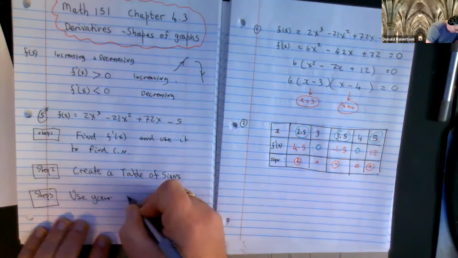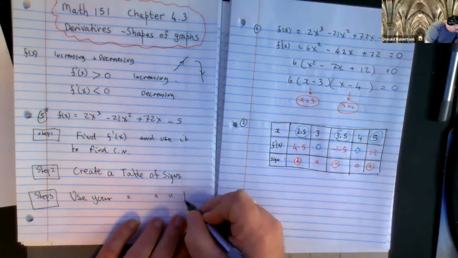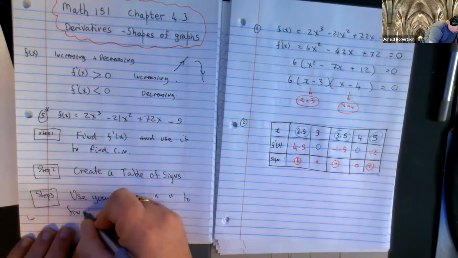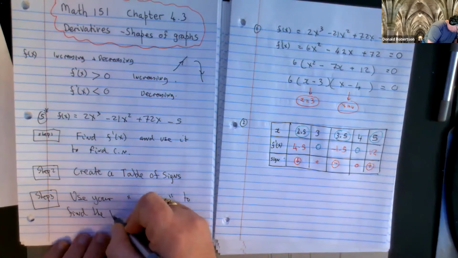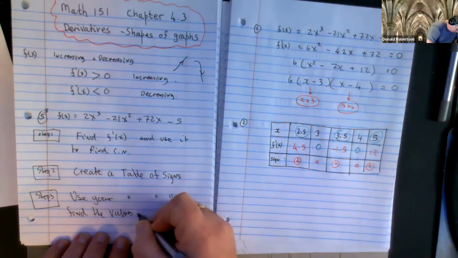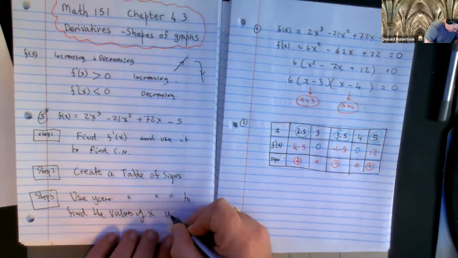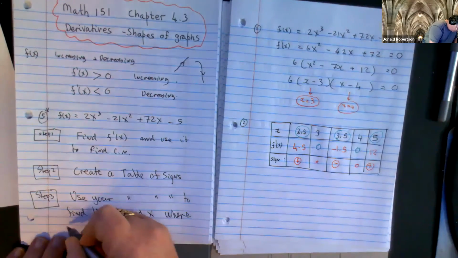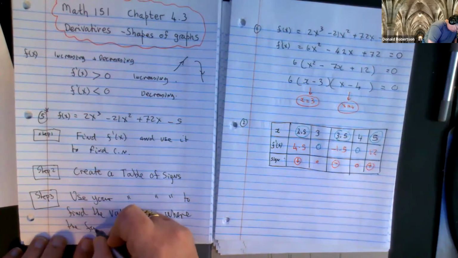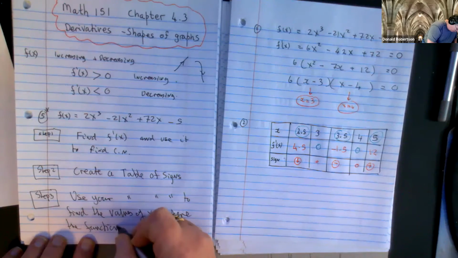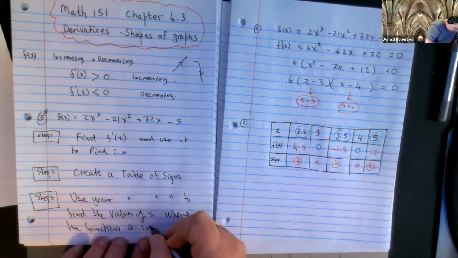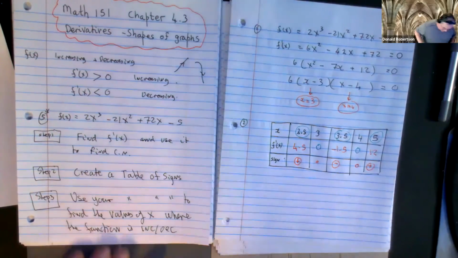Use your table of signs to find the values of x where the function is increasing or decreasing.